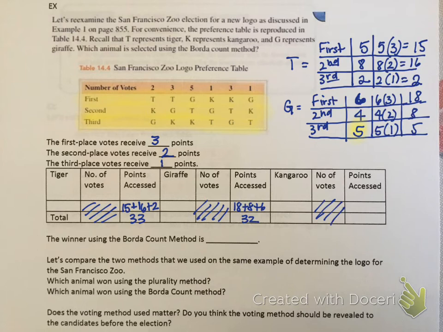All right, so the last one that we have to look at is kangaroo. Once again, we have first place, second place, and third place. Let's check out first place votes. K's, 1 and 3 is 4.